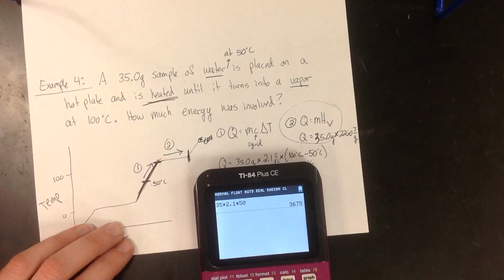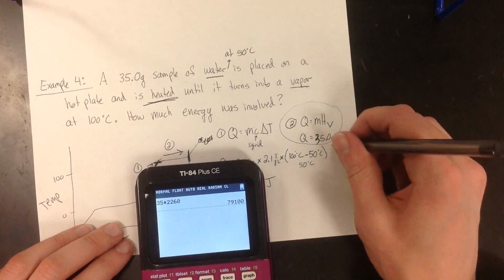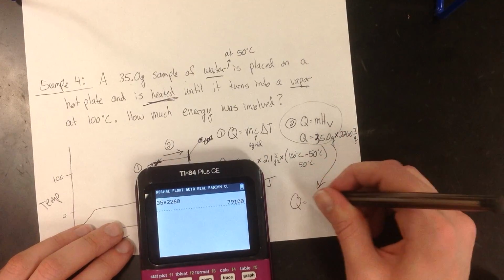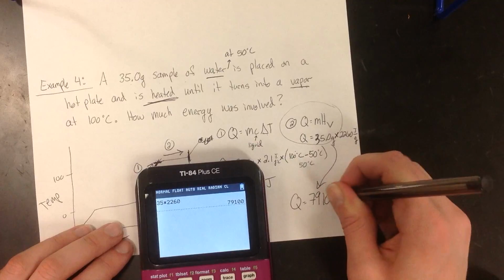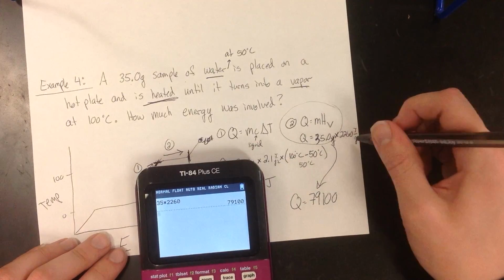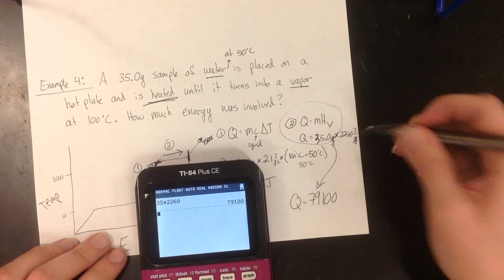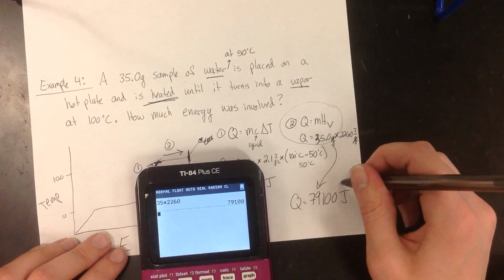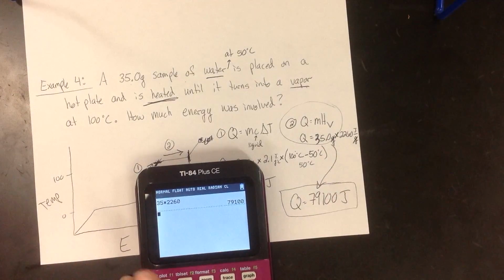Plug that part into my calculator. 35 times 2,260 equals, this amount of Q is 7,900. My grams cancel because this is on the top, this is on the bottom. I'm left with units of joules.